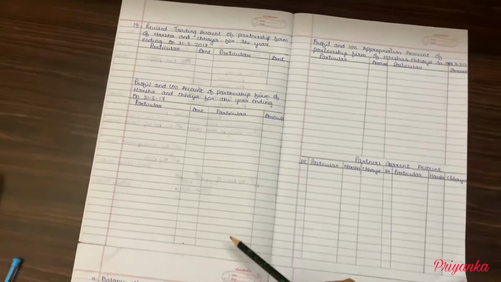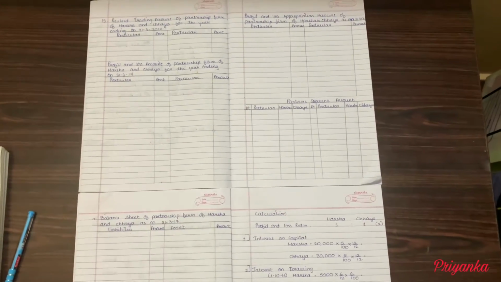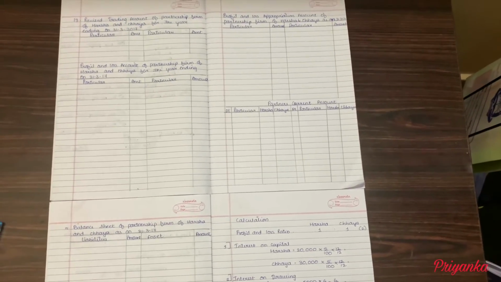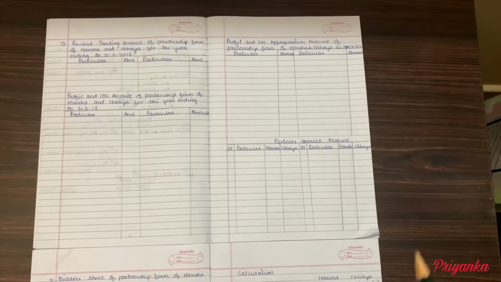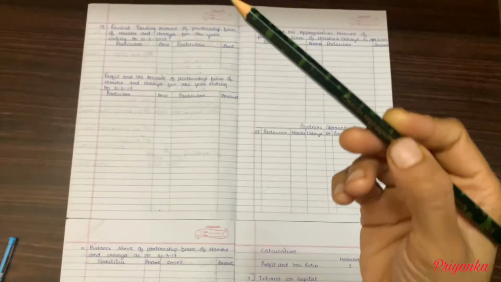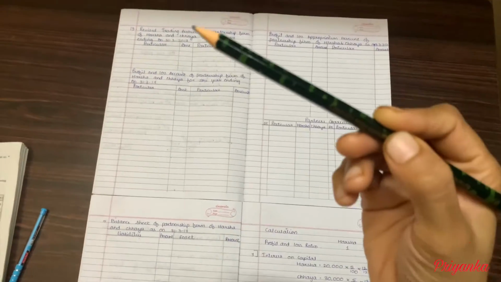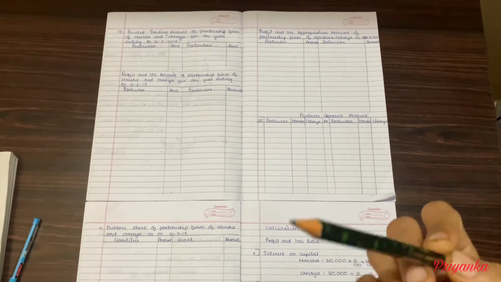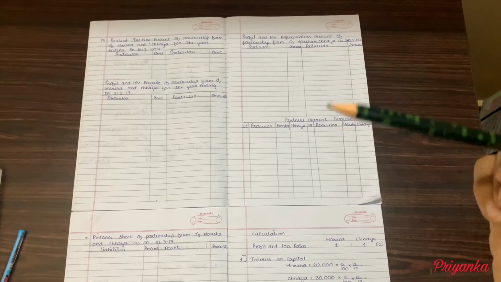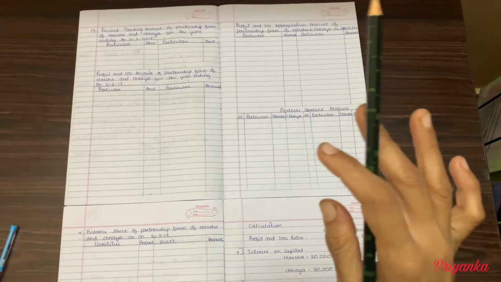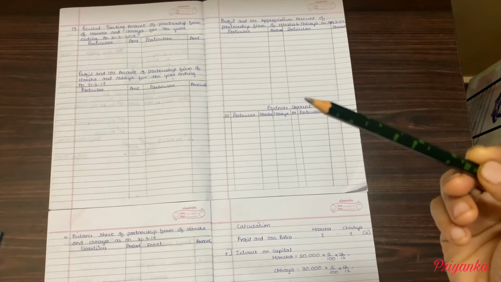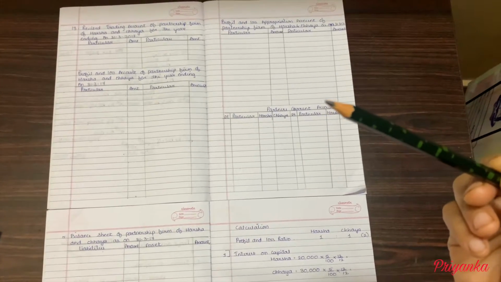Now here, listen to me very carefully. You can see my two books together. Here I am making these two books just for the explanation. You people are going to continue in one single notebook. Now here in the one column what I put is trading account, profit and loss account and balance sheet, which we used to do in the 11th standard. And these two accounts I kept on a separate page just to show you that this is the new thing which we are learning right now in the 12th standard with the partnership.